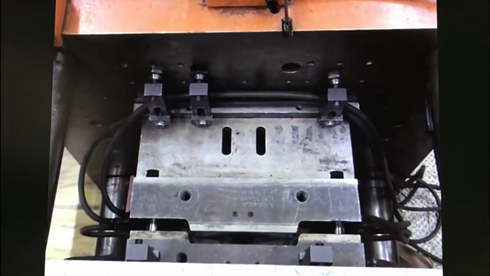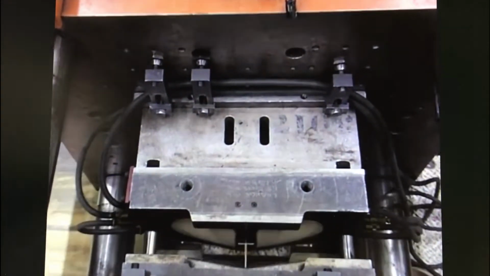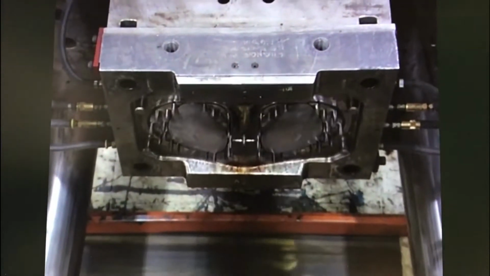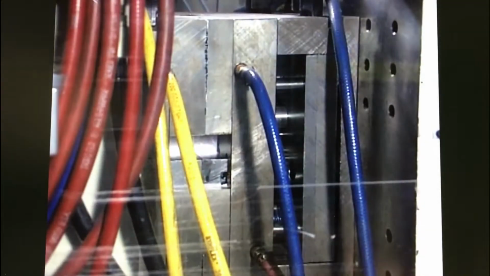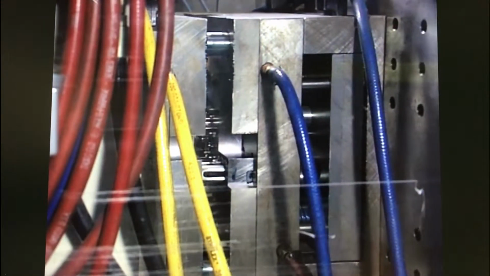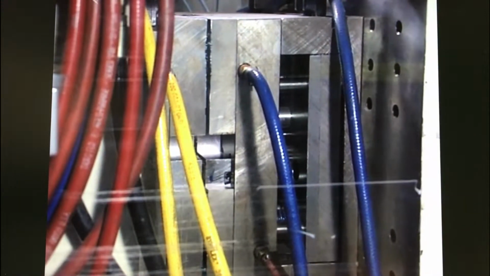Injection molding plastics is extremely complicated because of the infinitely changing pressure, temperature, and velocity inside the mold. These molding conditions directly affect the properties of each molded part. A change in any of the conditions will alter the parts produced.